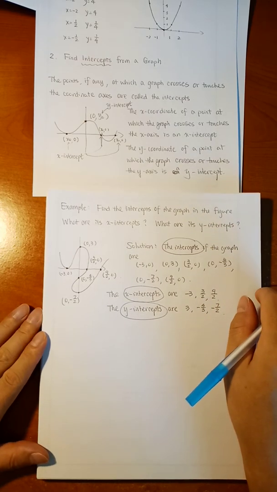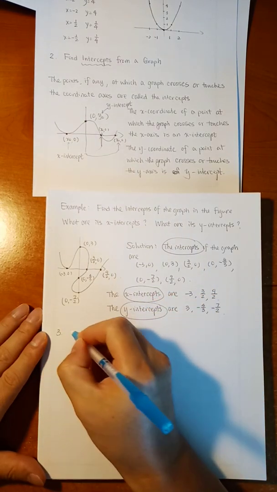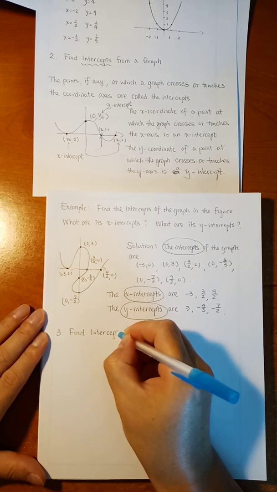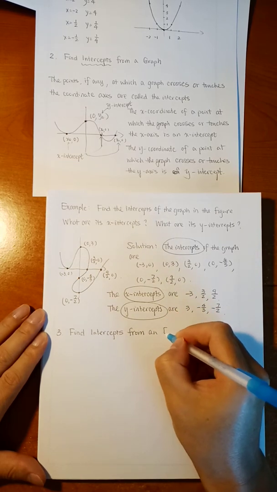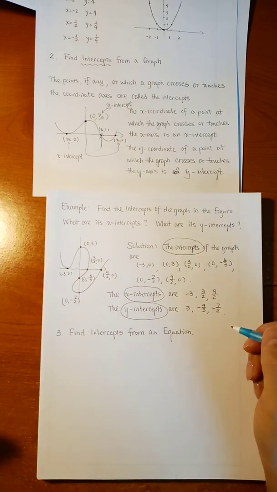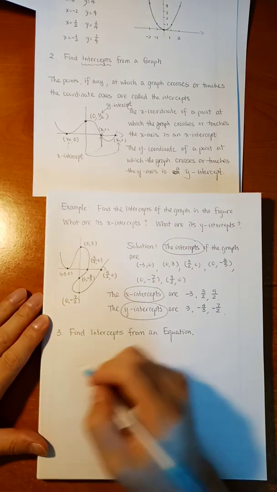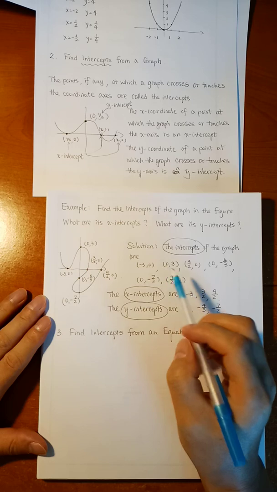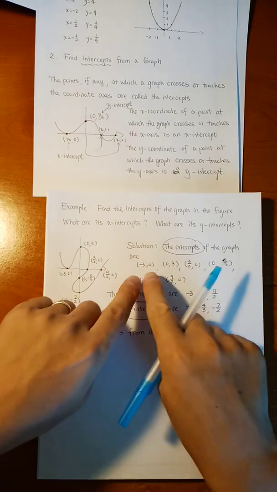But sometimes you do not have the graph directly. You only have the equation. So how do we find intercepts from an equation? Let's see how we get it. Intercepts can be read from the x- and y-intercepts.